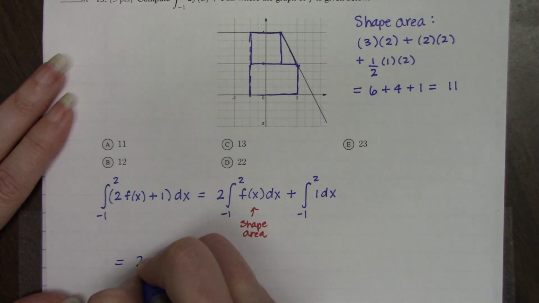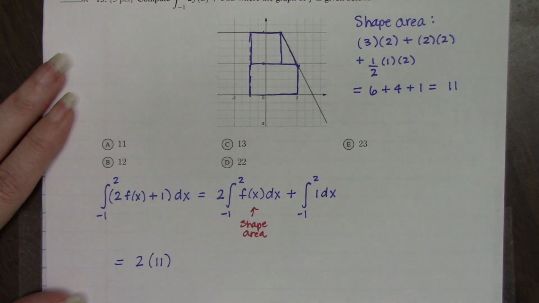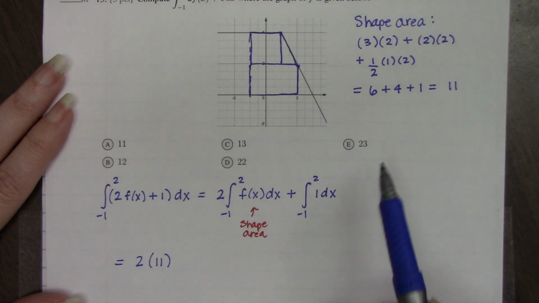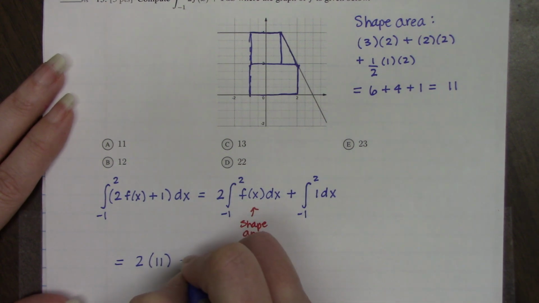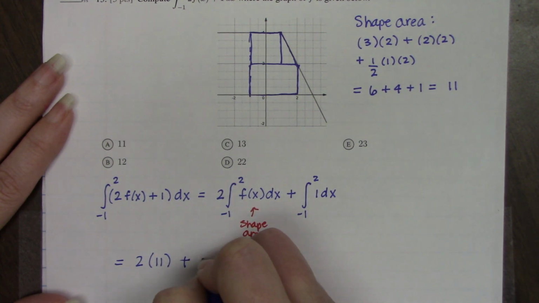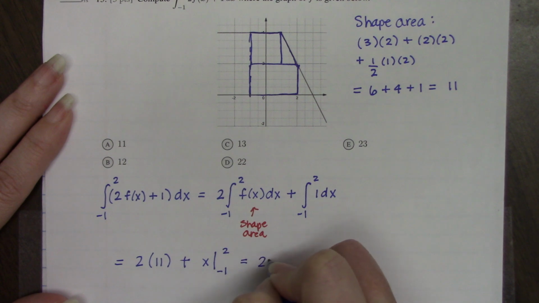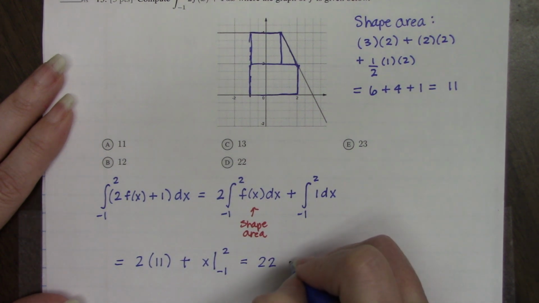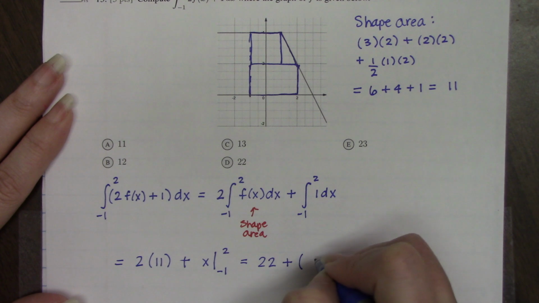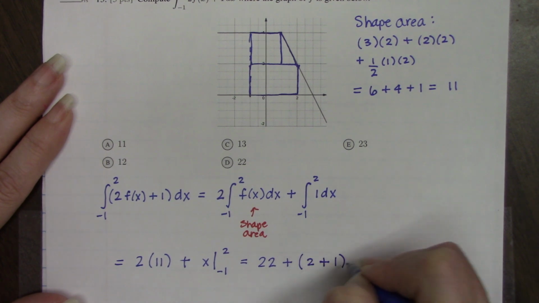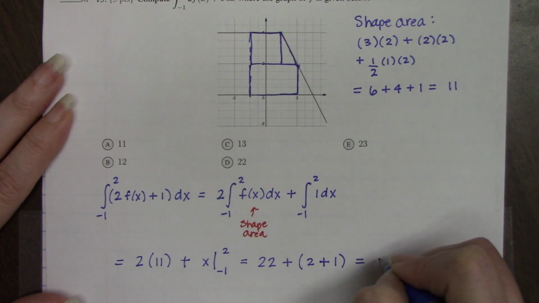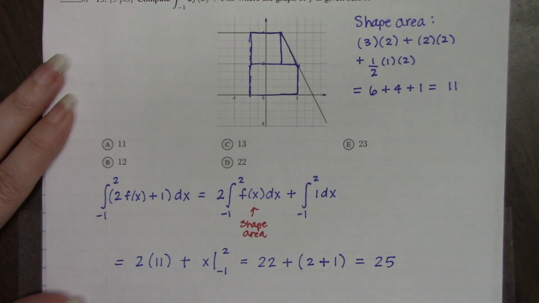So now I can come down here and say that 2 times 11, that's the integral right here that we just figured out, plus the antiderivative of this is x evaluated at -1 to 2. So that's going to give me 22 plus 2 minus 1, and 22 plus 3 is 25.